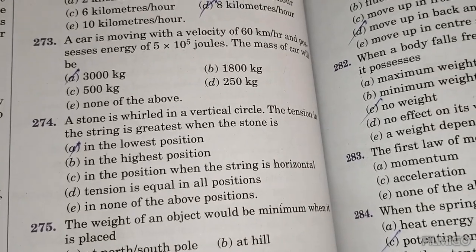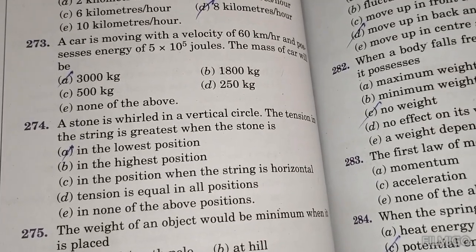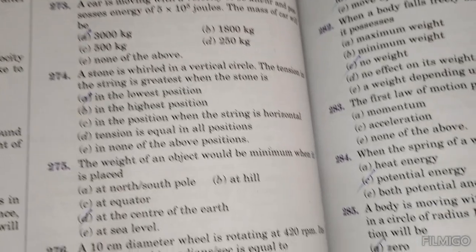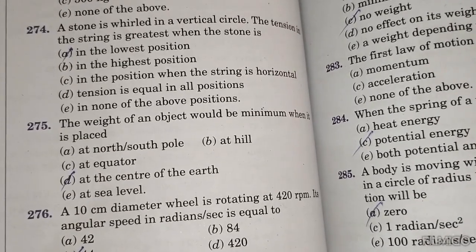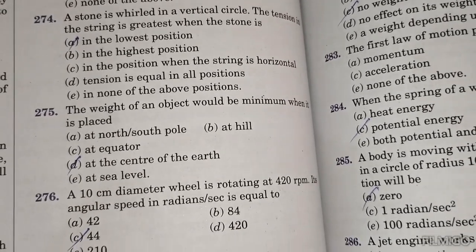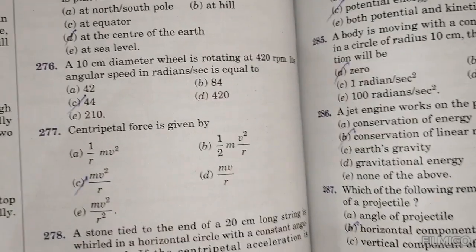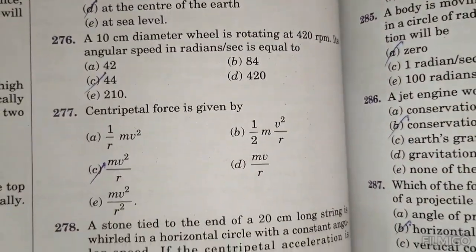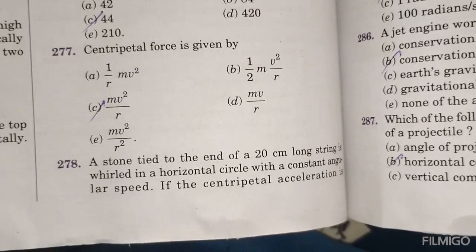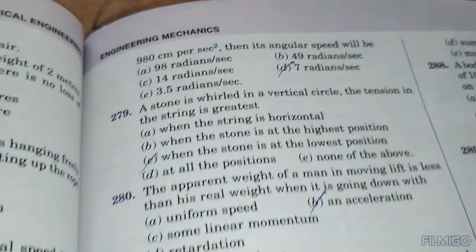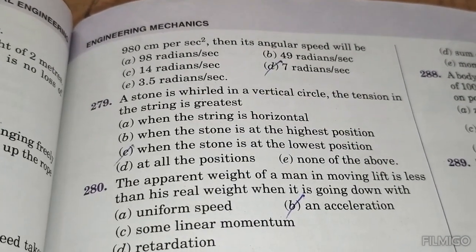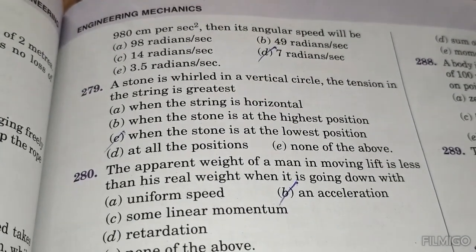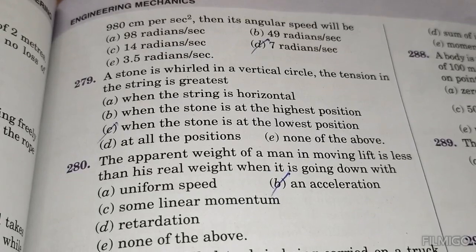A stone is whirled in a vertical circle. Tension in the string is greater when the stone is in the lowest position. The weight of an object would be minimum when it is placed at the center of the earth. Centripetal force is given by mv square by r.